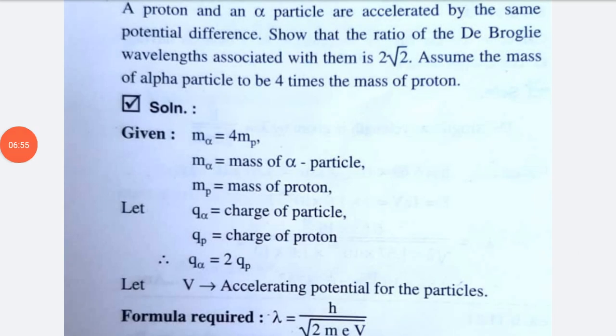Next problem: a proton and an alpha particle are accelerated by the same potential difference. Show that the ratio of the de Broglie wavelengths associated with them is 2 root 2. Assume the mass of the alpha particle to be 4 times the mass of the proton.